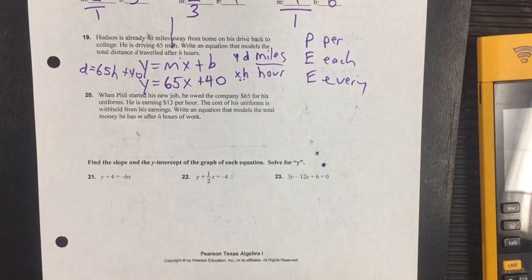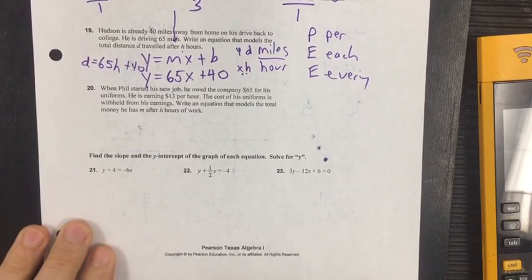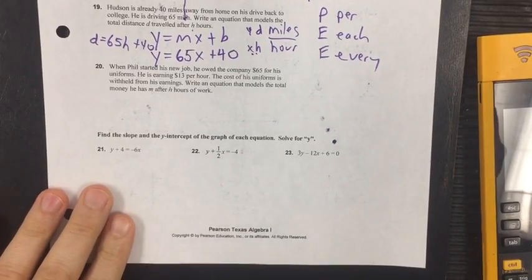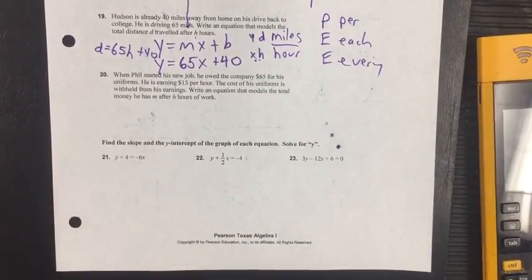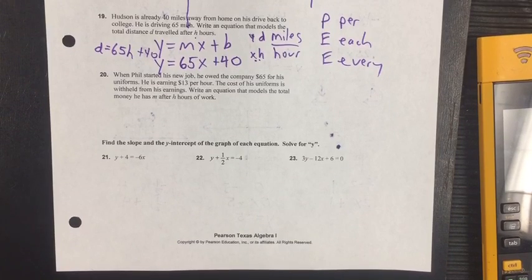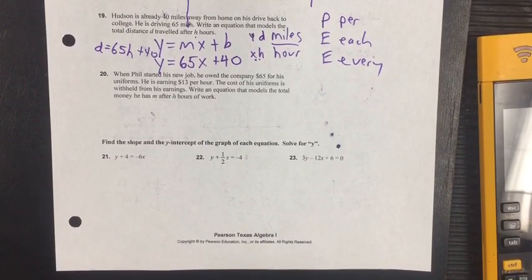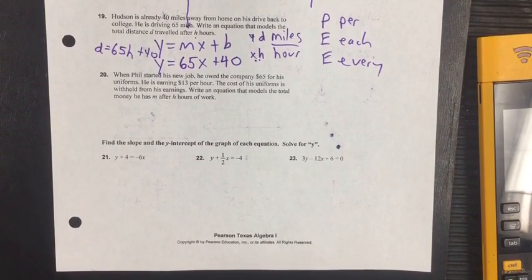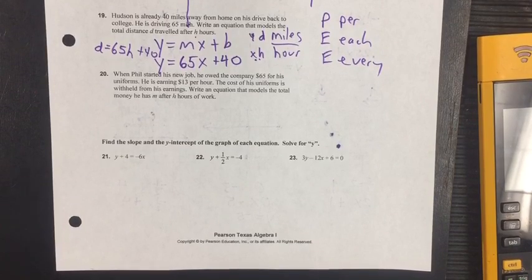All right. Who wants to read 20? Go ahead. That'll be awesome. When Bill started his new job, he owed the company $65 for his uniform. He is earning $13 per hour. The cost of the uniform is $7,000 from his earnings. Write an equation that models the total of money he has after each hour of work.